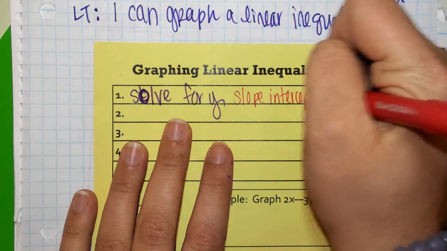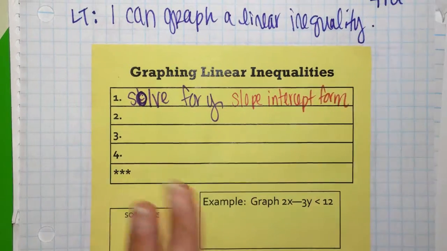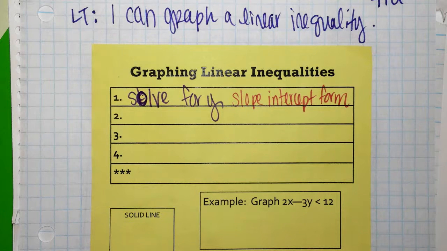Slope, intercept, form. Alright, so we are graphing linear inequalities. So what do you think step 2 is going to be? Graphing.